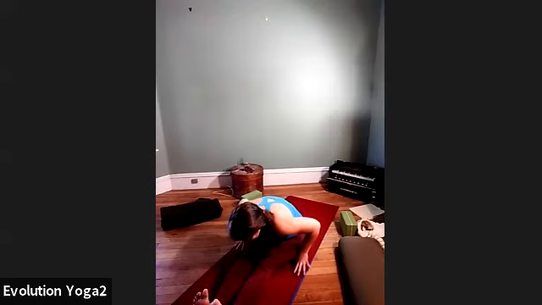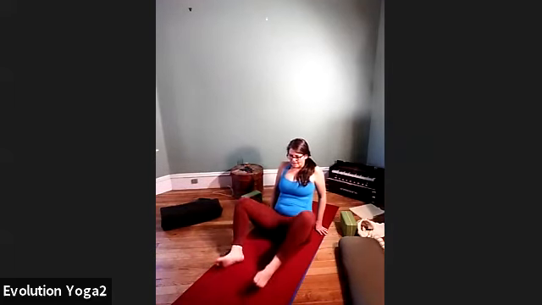And take your hands down onto the mat and push down to come back up. Let's bring the legs back, and this time we're going to cross the legs. You're going to work them over towards the opposite sides of the mat. Flex the feet, and try to soften the knees down to the side.